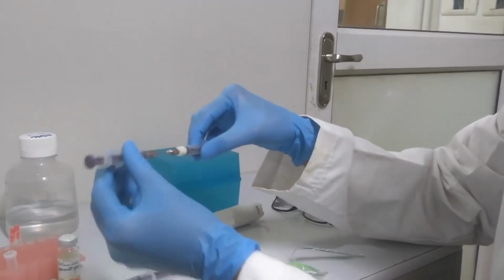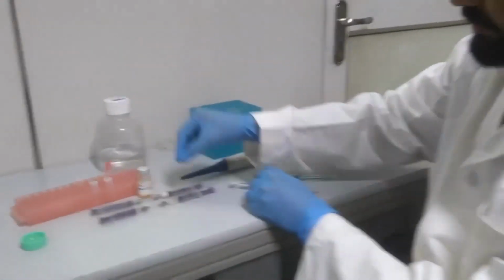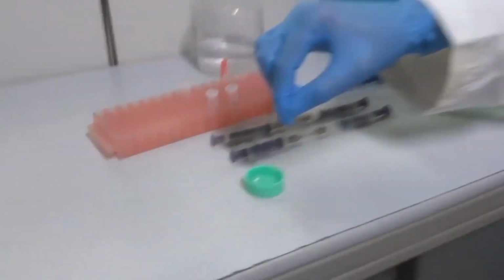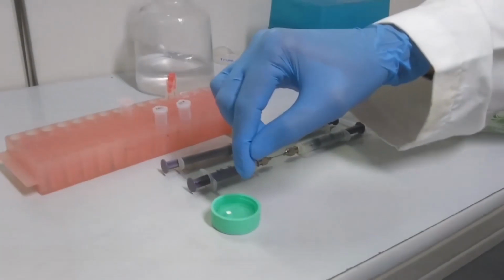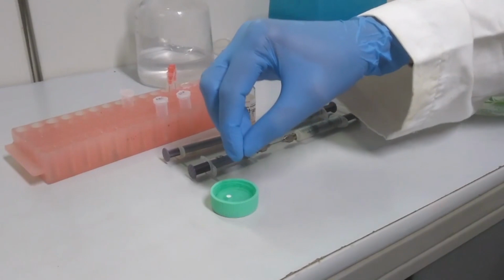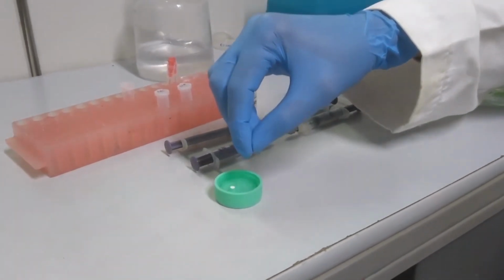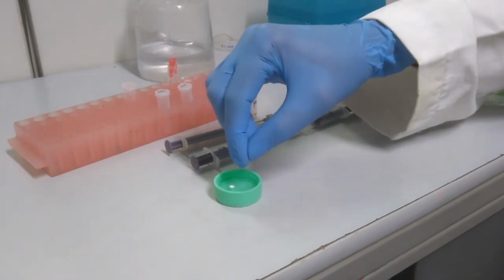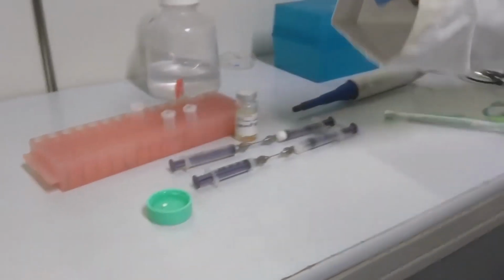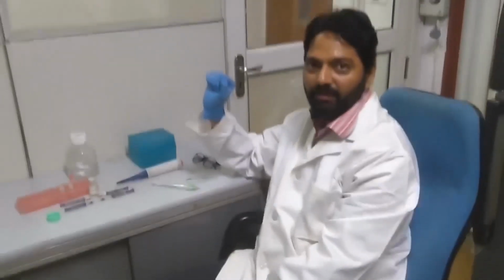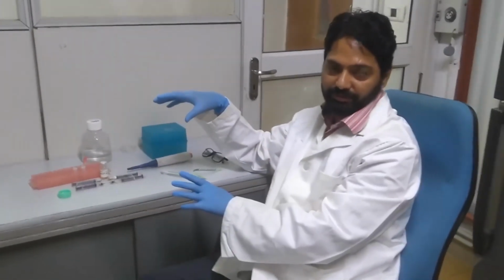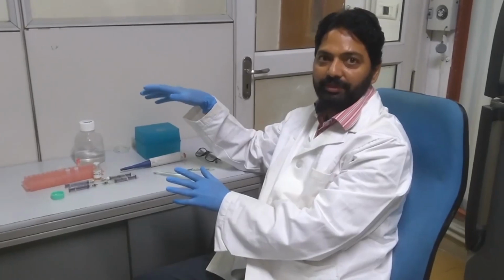So how do we check it? For checking purposes, we drop a drop of emulsion on a water surface like this. If the emulsion is not formed perfectly, it will spread out. Otherwise, it will not spread. So this is a check that your emulsion is formed correctly. Once you find that the drop is not spreading, your emulsion is ready for injection. So this was the process by which we prepare the emulsion for injection, the first step.